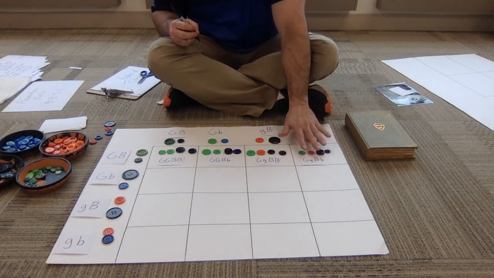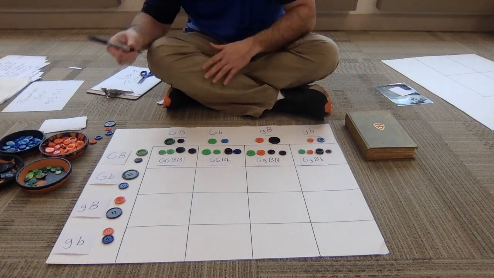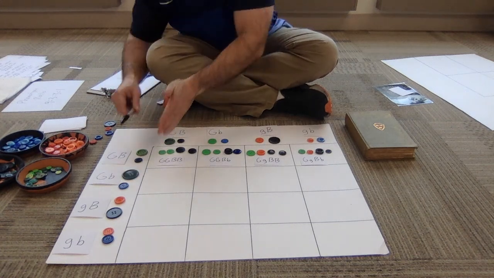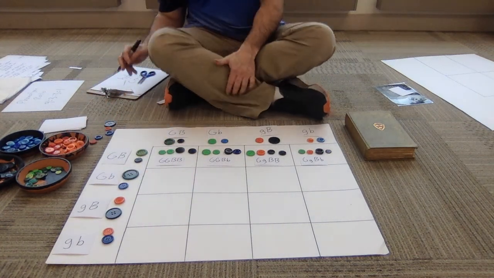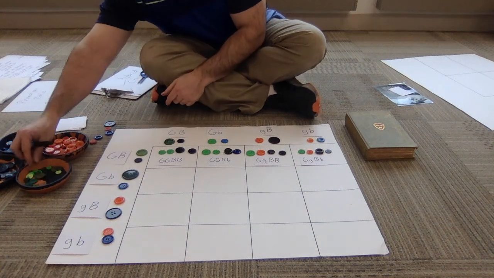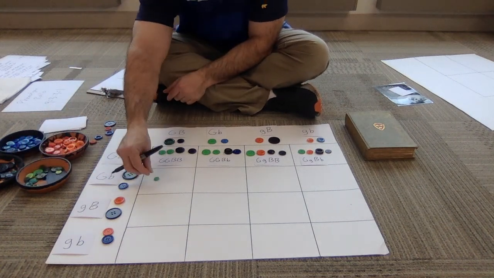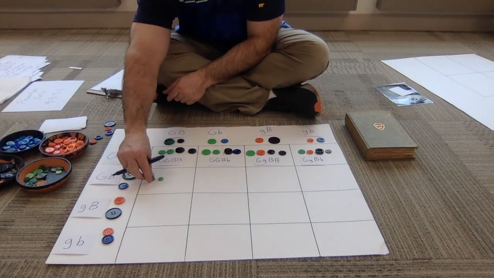Okay, so this is where we are with genotype right now. Let's move down. We're going to go with the father and the mother. They're going to meet right here. Okay, so it looks like both parents give the dominant. Got to use some small buttons. I hope I don't run out of green.